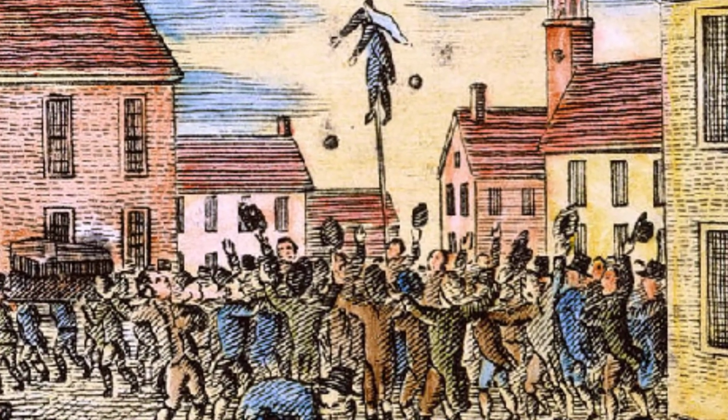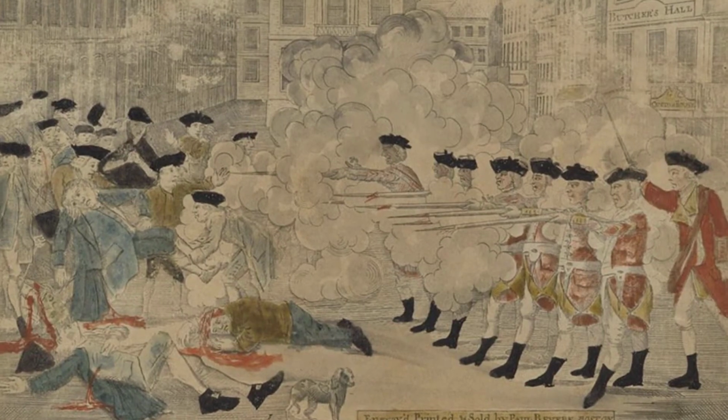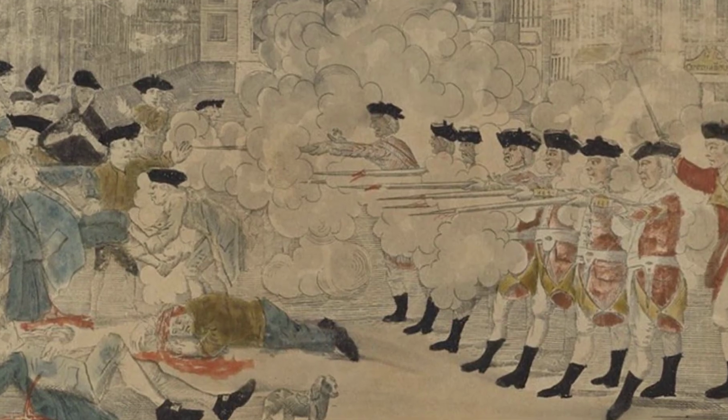Unrest over the Townshend Acts would become particularly violent, especially in Boston, where we will see the Boston Massacre occur in March of 1770, but I'll cover that in another Bellringer. Eventually, parts of the Townshend Acts were repealed, while others were repealed and then put back into place.